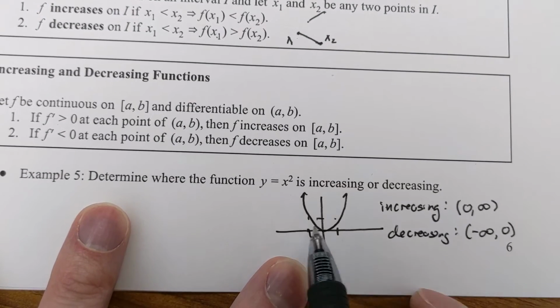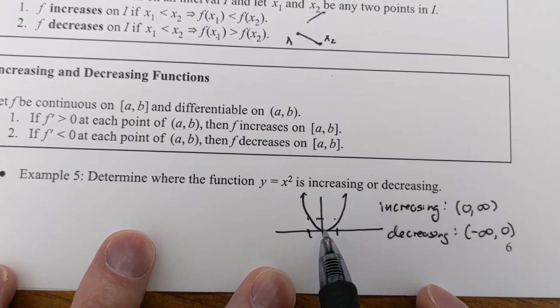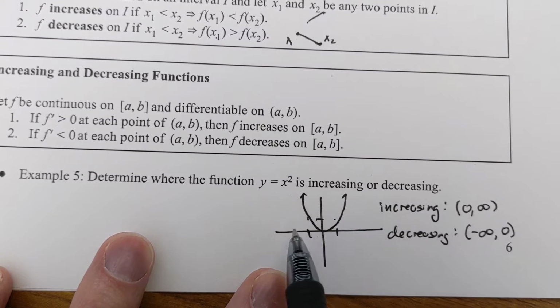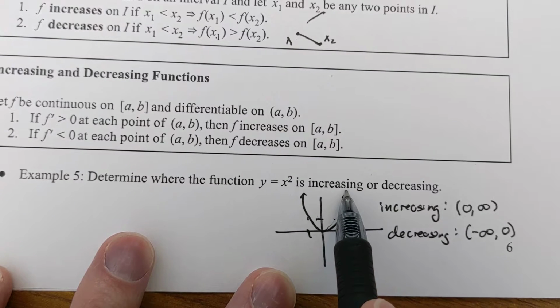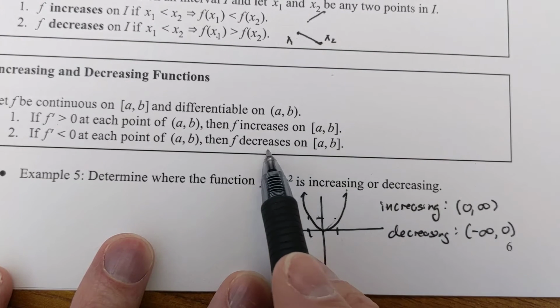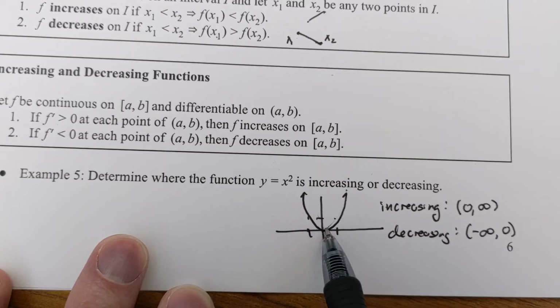Now you have to be careful with increasing, decreasing, because you're always reading left to right. You don't start at the lowest point and go, oh, it's increasing on both sides. You're reading the graph left to right. So it's increasing starting at 0 going up, or going right forever. It's decreasing, falling, starting at negative infinity, moving towards 0.